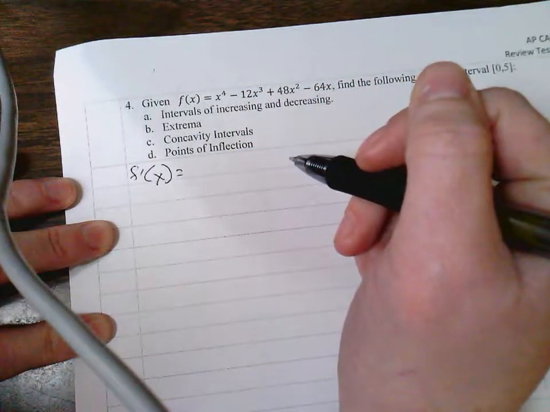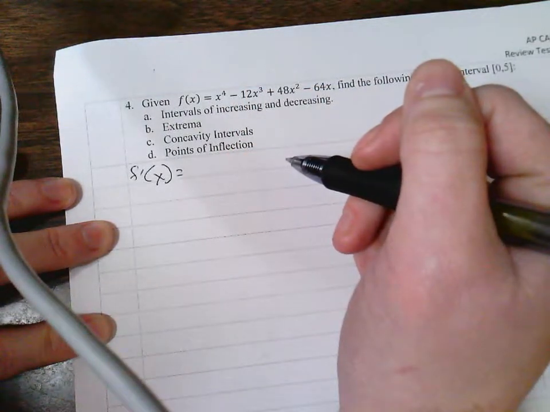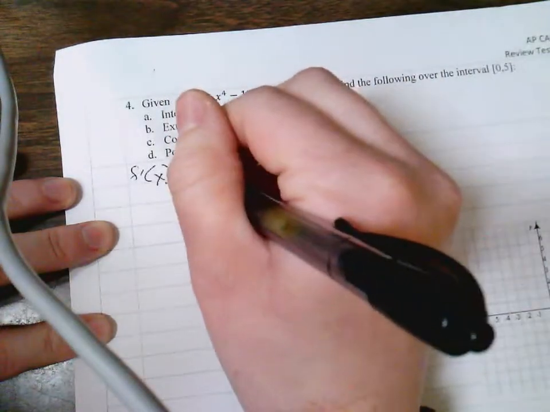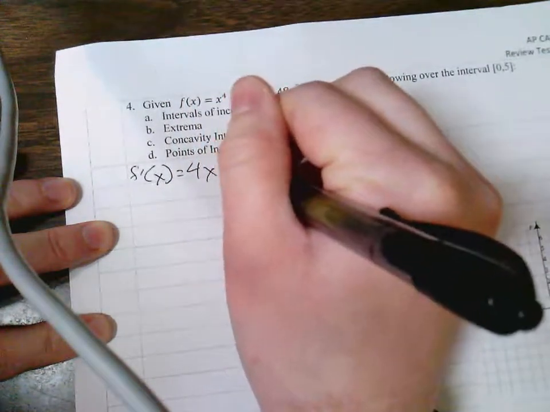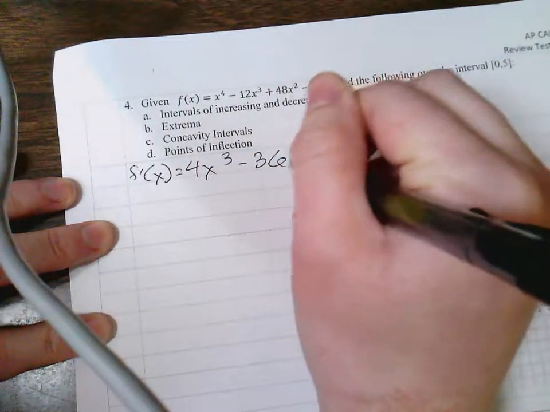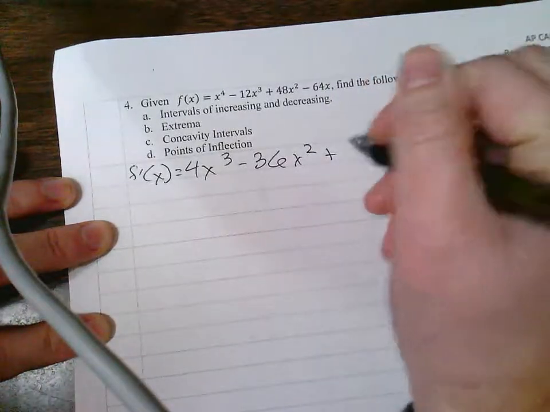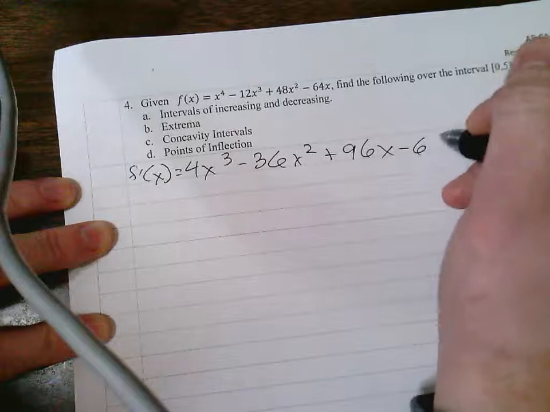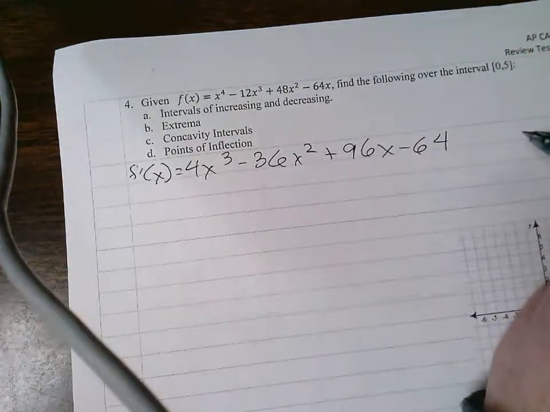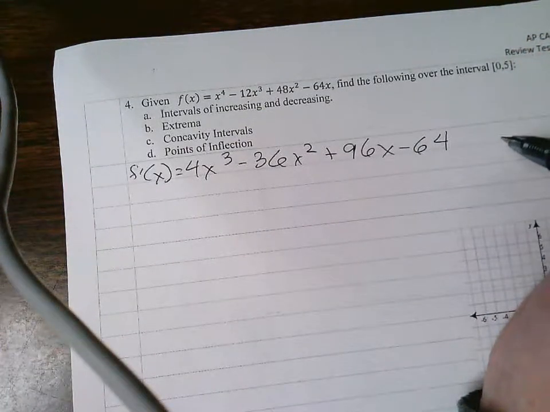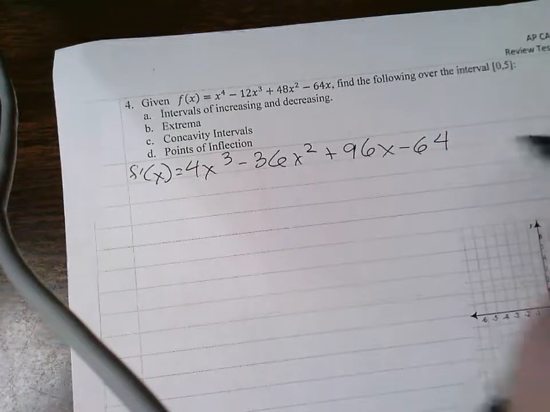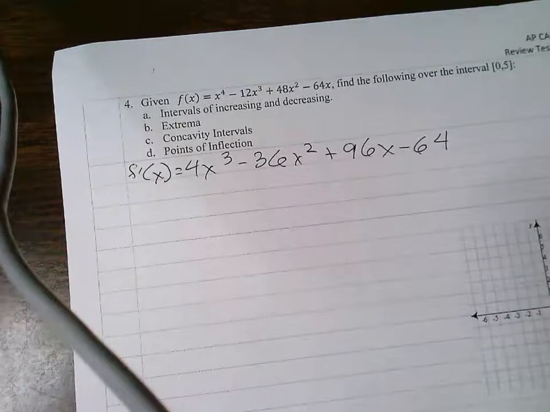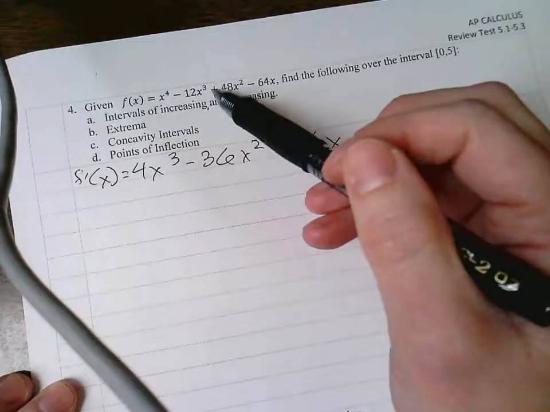I think I'm going to shrink this one because I'm pretty sure you got to use, well, let's see what we got first. 4x cubed minus 36x squared plus 96x minus 64. I think you can group these, but I'm not sure. I don't think you can. No, I'm going to make this one a little bit simpler.